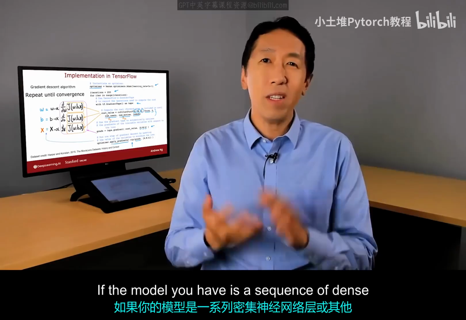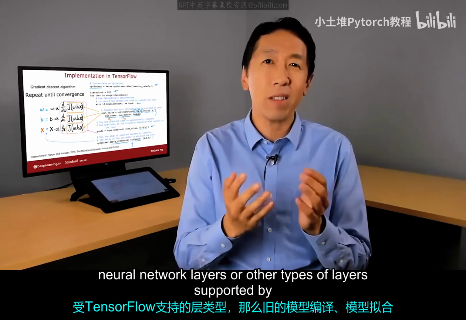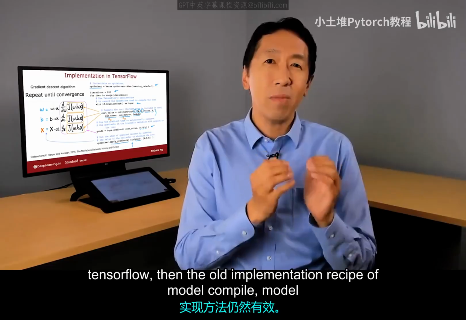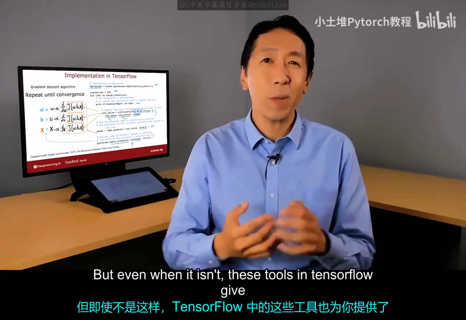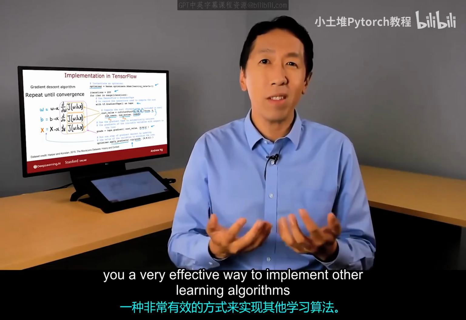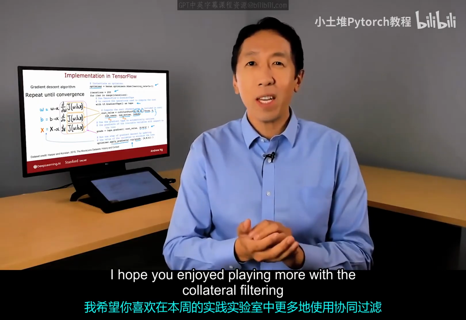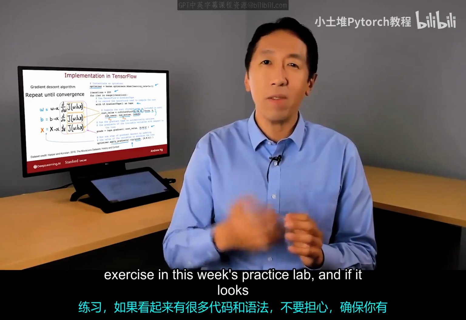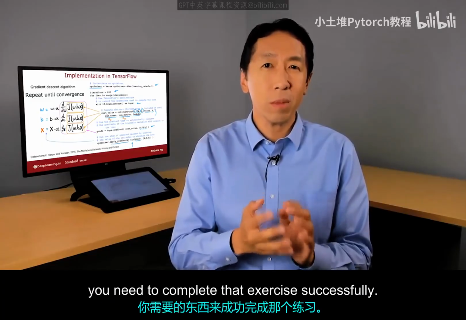If the model you have is a sequence of dense neural network layers or other types of layers supported by TensorFlow, then the old implementation recipe of model compile, model fit works. But even when it isn't, these tools in TensorFlow give you a very effective way to implement other learning algorithms as well. And so I hope you enjoy playing more with the collaborative filtering exercise in this week's practice lab. And if it looks like there's a lot of code and a lot of syntax, don't worry about it. We'll make sure you have what you need to complete that exercise successfully.